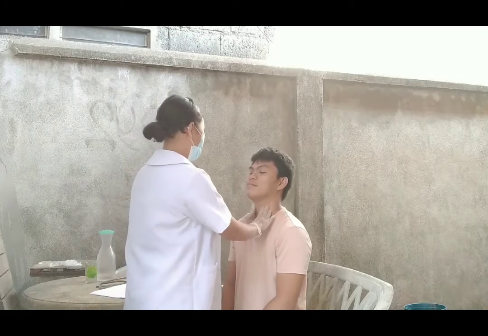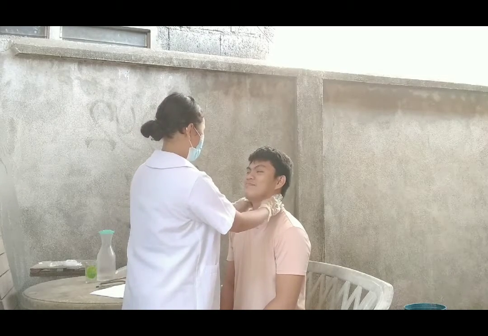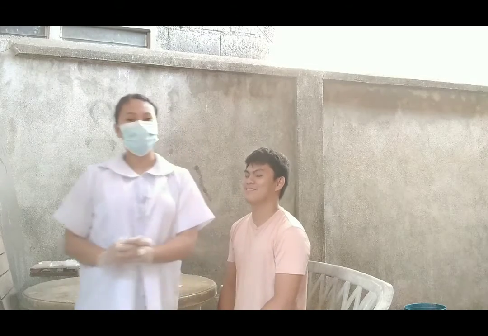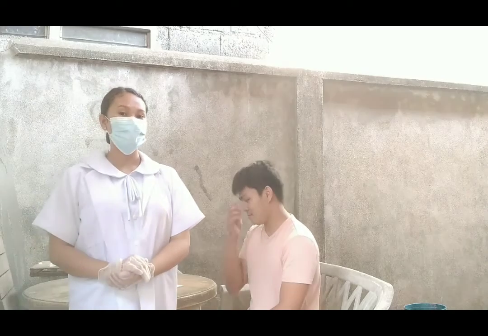So for the thyroid gland, I will palpate it for its smoothness. So as far as I palpate, the thyroid gland is okay and normal. So the next procedure is all about assessing the thorax and the lungs. First, I will inspect the shape and symmetry of the thorax from posterior and lateral views.